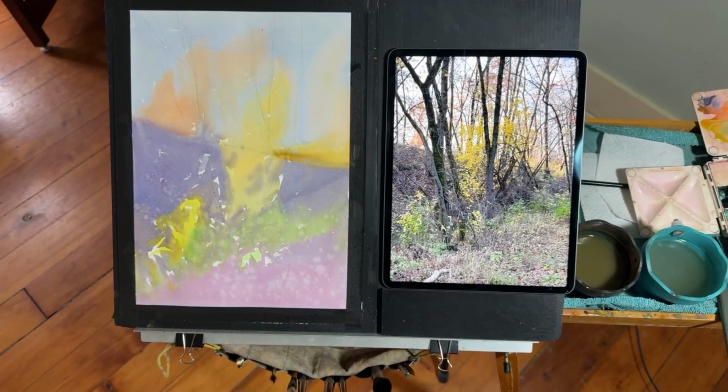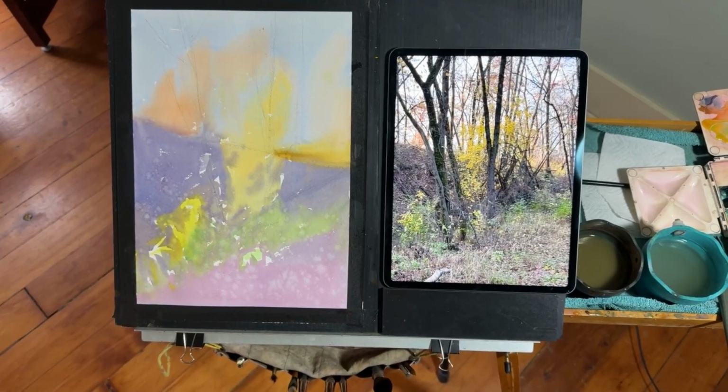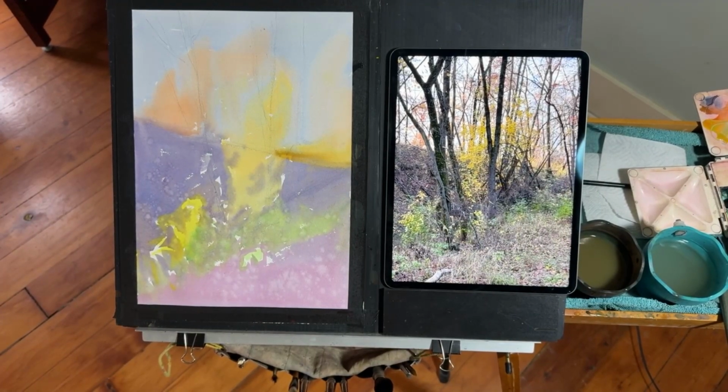All right, now we've got our lighter tones of everything in there. We're going to start working with some medium values, that kind of thing.